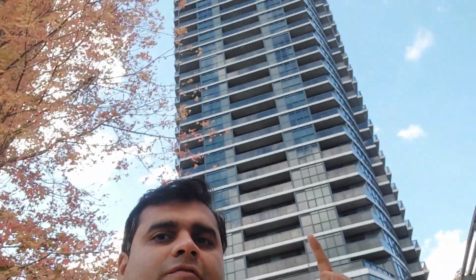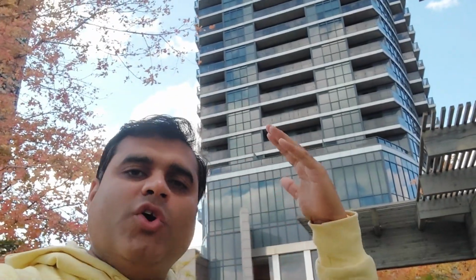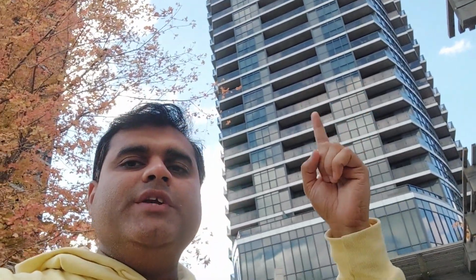And then you have buildings like these. These are condominiums. In short, these are called condos. These buildings have a lot of facilities in them, like indoor pool, gym, sauna, play area, party halls. So these are called condominiums. Here individual units are available for rent, and the owner also lives in some of them.